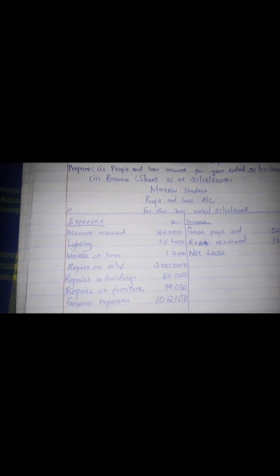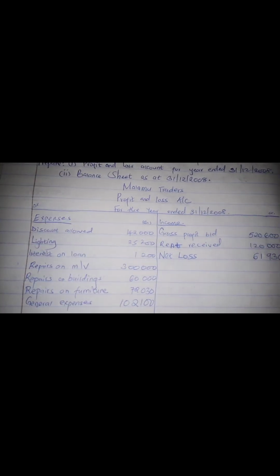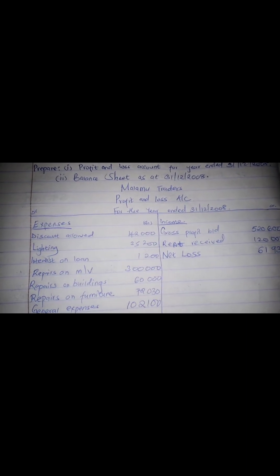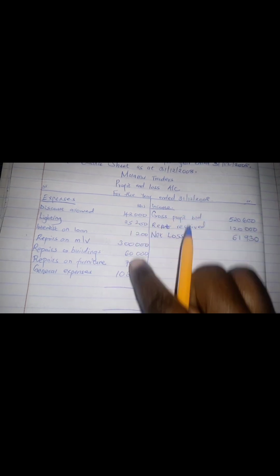So learners, that shows us that our expenses are more than the income, and therefore our business got a net loss. How much? This total minus this total gives us 61,930. Therefore we can close our profit and loss account. This total and this total give us 702,530, the same case to this other side. That is it for the profit and loss account.